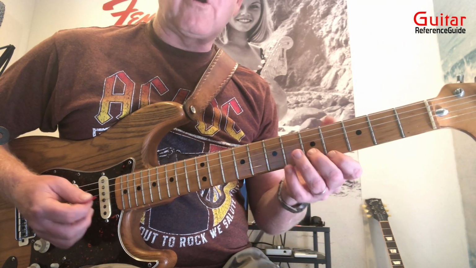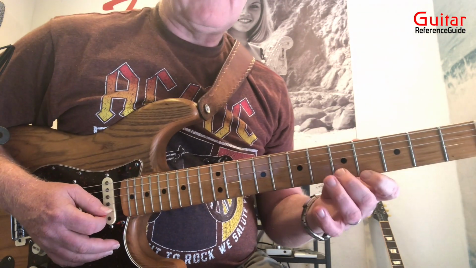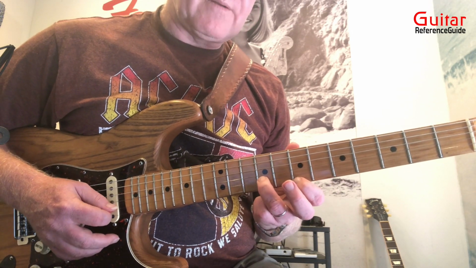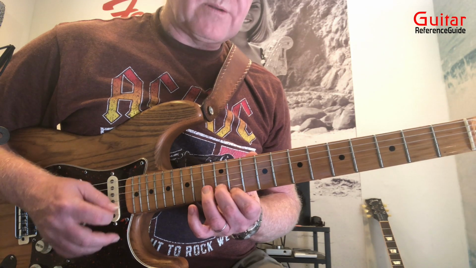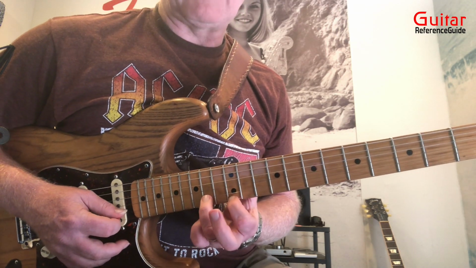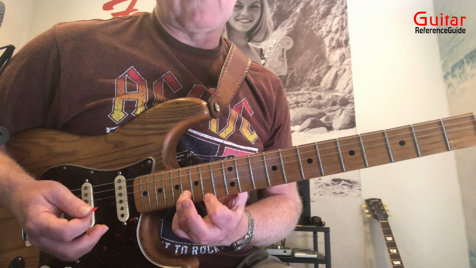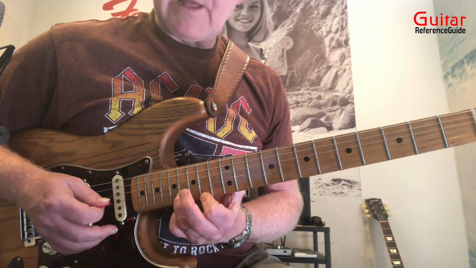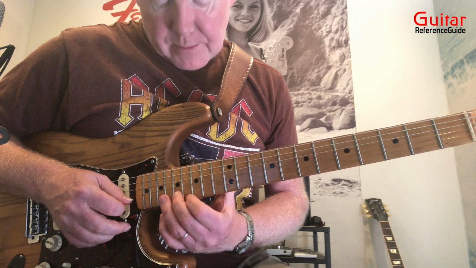So let's just go through the harmonized major scale in the key of E. This would be E major, F sharp minor, G sharp minor, A major, B major, C sharp minor, the relative minor, D sharp diminished, or the minor third. We would just say D sharp minor, but it would be implying the D sharp diminished chord, and then we'd be back to where we started at the E.